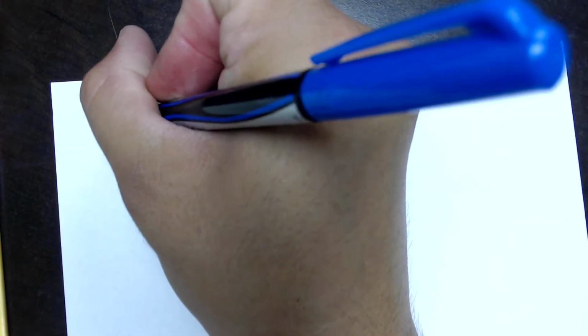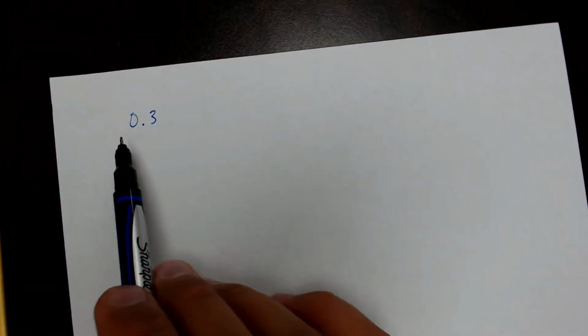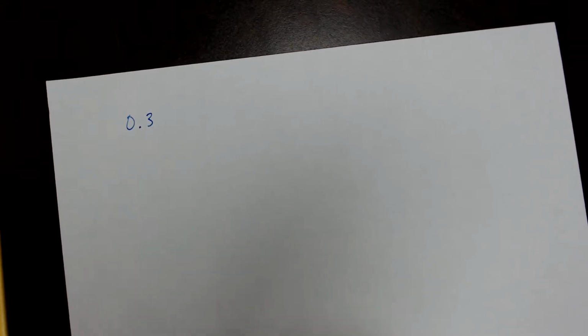So, writing decimal numbers as fractions is very, very simple, very, very similar to writing percents as fractions. So, let's start off with a simple decimal number. Let's start off with 0.3, right? And we should be properly reading this as 3/10, not 0.3.